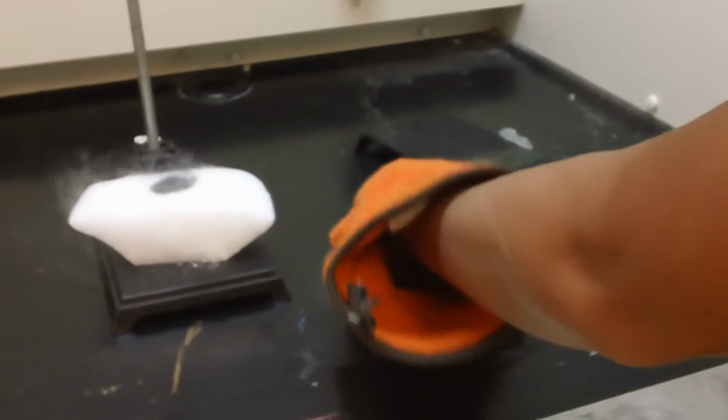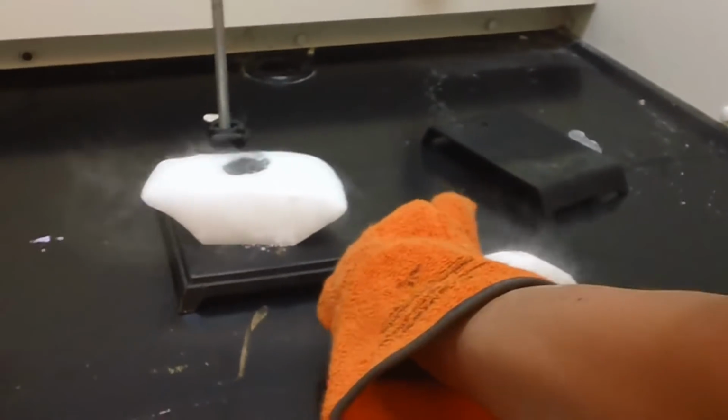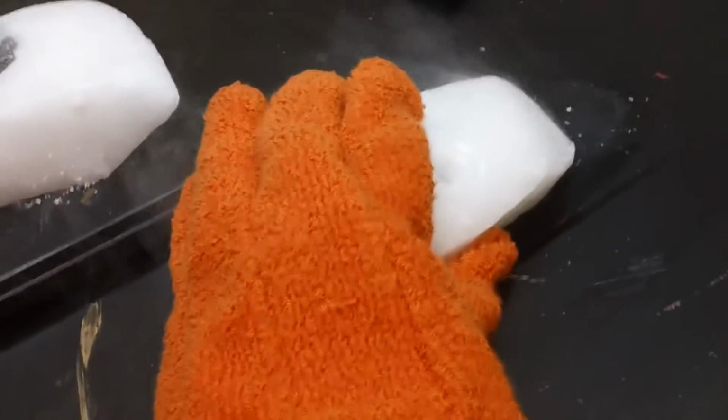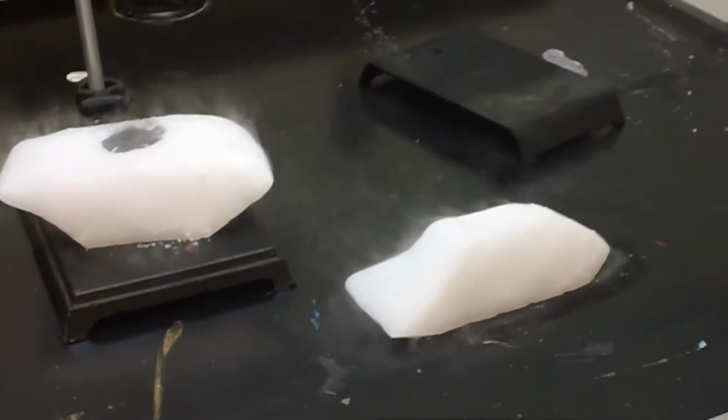I'm also going to show you this one. So for this one, we have a little hole in the center. I know it's kind of hard to see, but if you bring the camera over, that's where our wick is going to go through. There's a hole there in the middle. That's where we're going to put our wick. So if you just make some observations by looking at it.